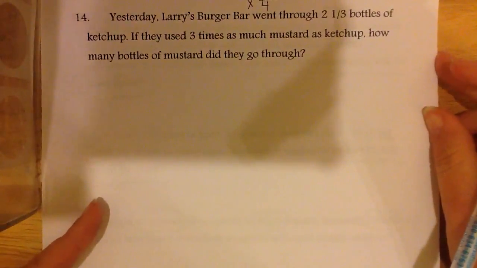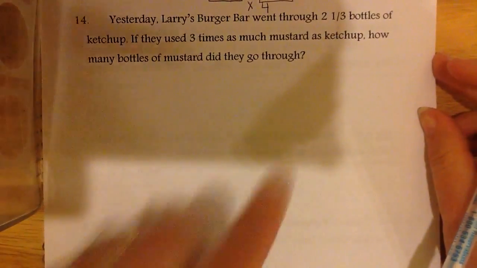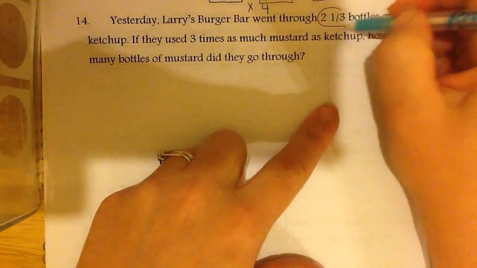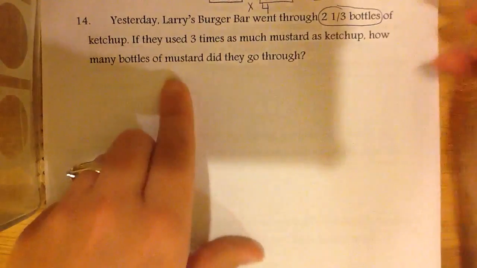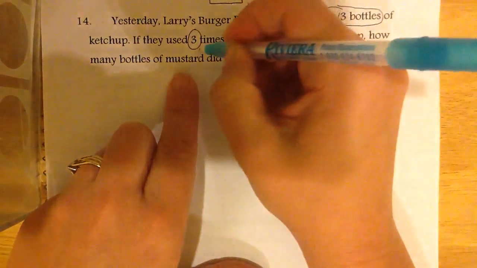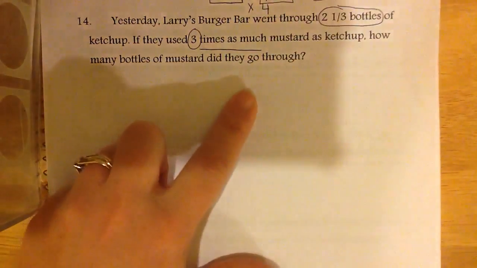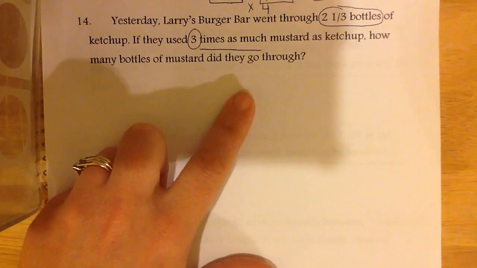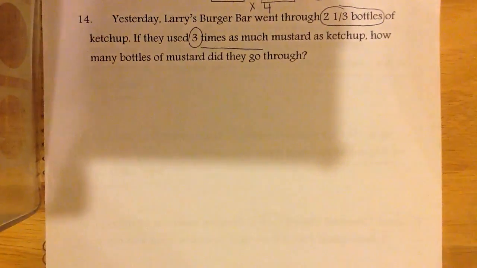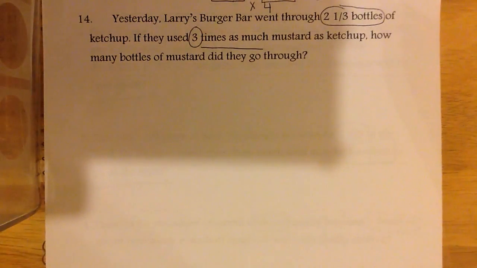We have one last problem. Yesterday, Larry's Burger Bar went through 2 1/3 bottles of ketchup. If they used 3 times as much mustard as ketchup, how many bottles of mustard did they go through? Identify what operation you're going to use and what strategy you use to figure that out.